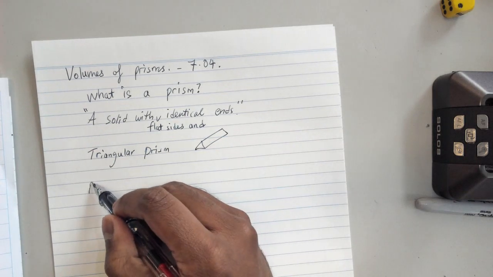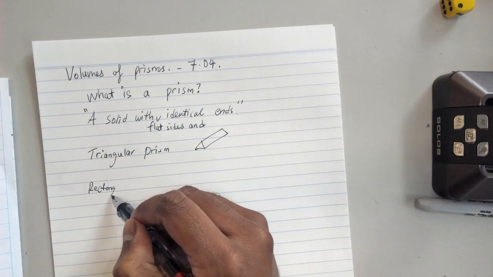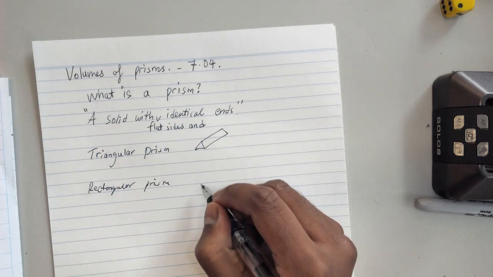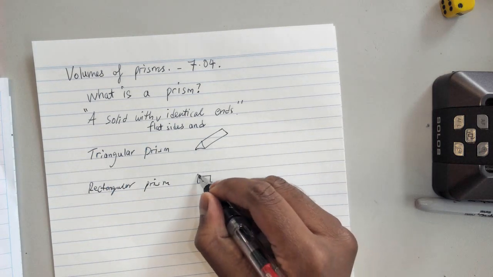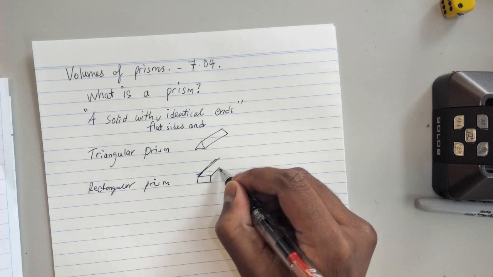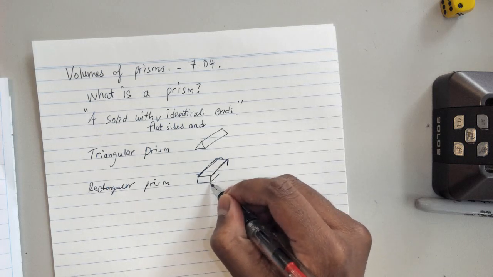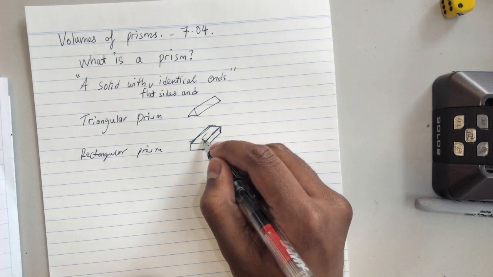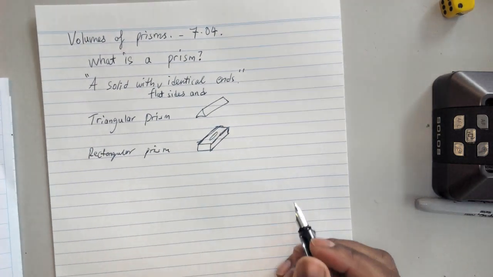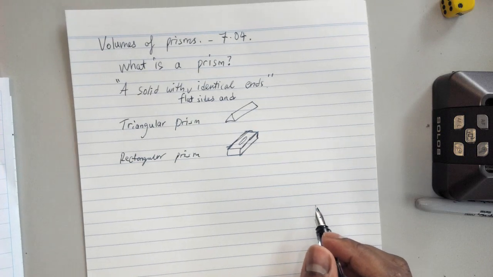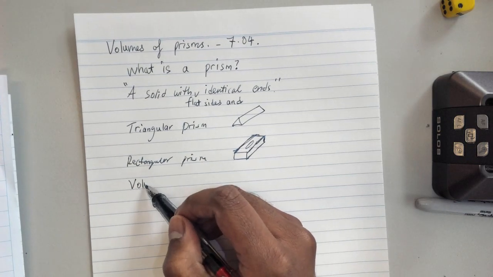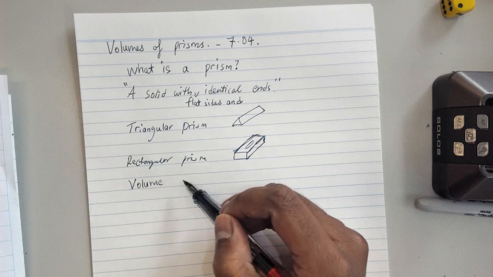Alright, we got rectangular prism. We have a rectangle on one side. And then we have a rectangle on the other side. Very similar to a tissue box. Okay, so I'm gonna now give you a formula for the volume of prisms.